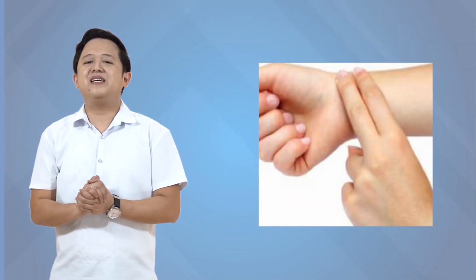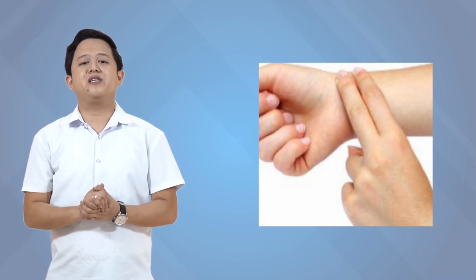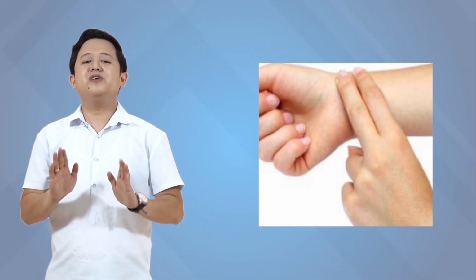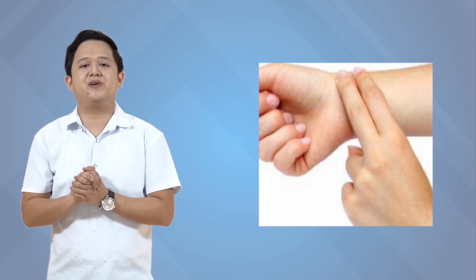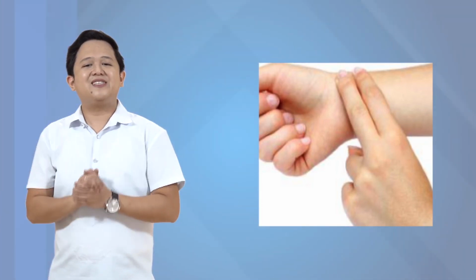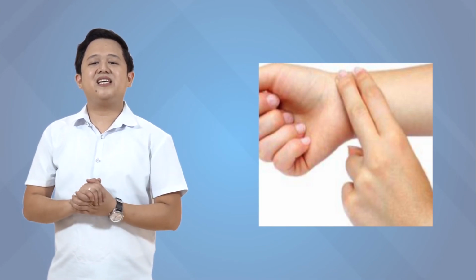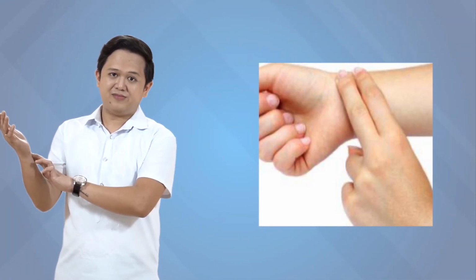As your heart beats, it pushes blood from the heart to your entire body through a system of arteries. As blood is pushed through the arteries, it produces a rhythmic throbbing. This rhythm is called pulse. A pulse is located where an artery is compressed by a bone, for example, your wrist and your neck.